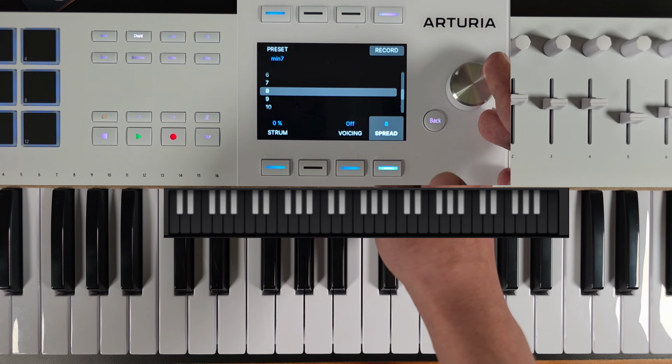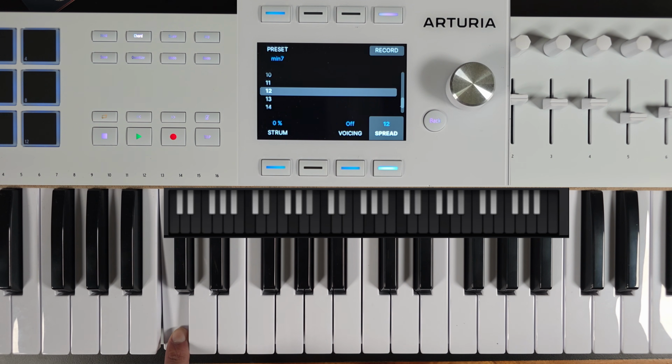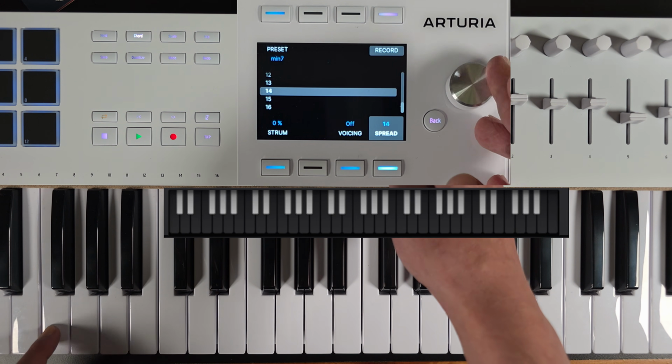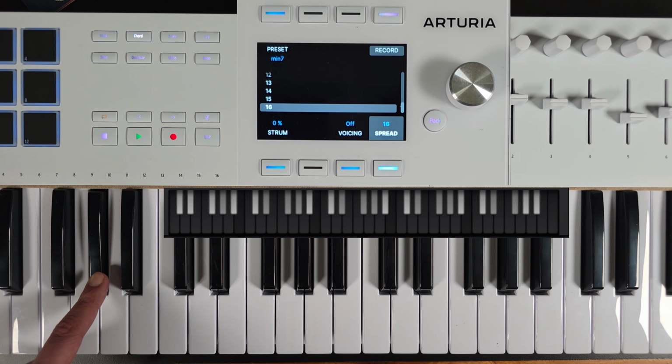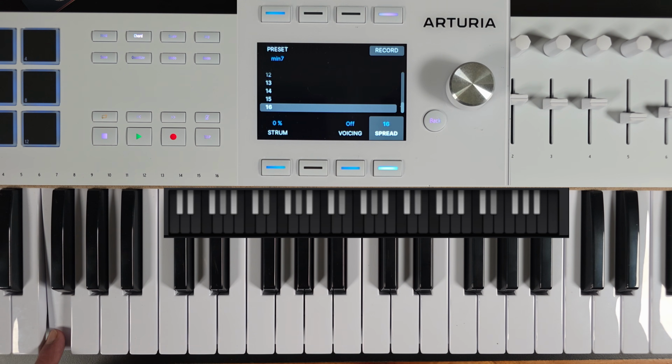Now you can go really up. Maybe if I go to 12, we will be getting it on the screen. And at some point, you know, this will be a little bit too much. If I go to 16, we can see it on the screen. Yeah, just a little bit too much. But again, depends on what you want to do.